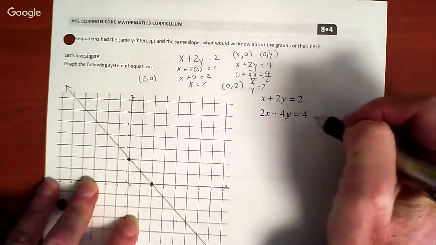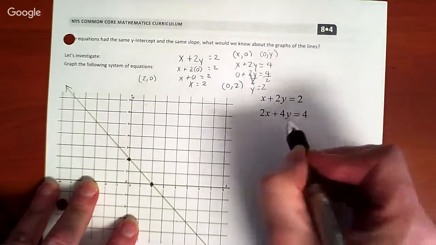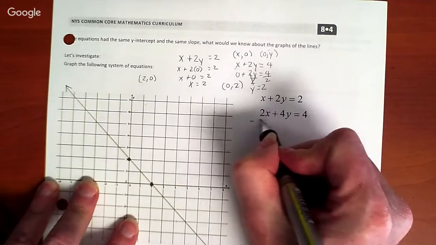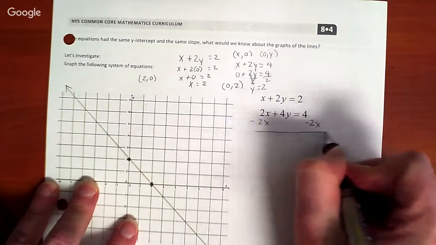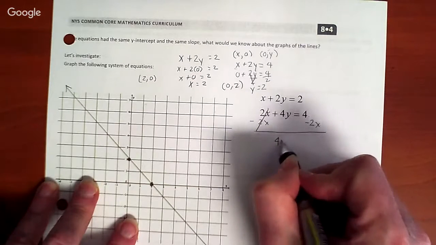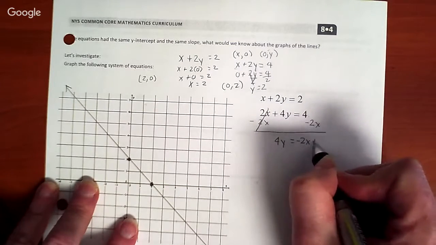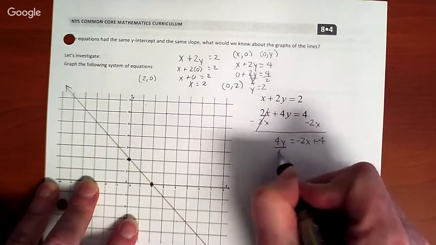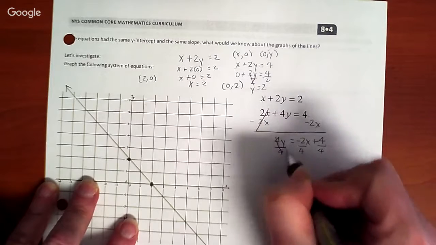All right. Now for this equation here, I'm going to solve for y. So I'm going to subtract 2x from both sides, and I get 4y equals negative 2x plus 4. Divide by 4. They're nice, 4 goes into all of that.